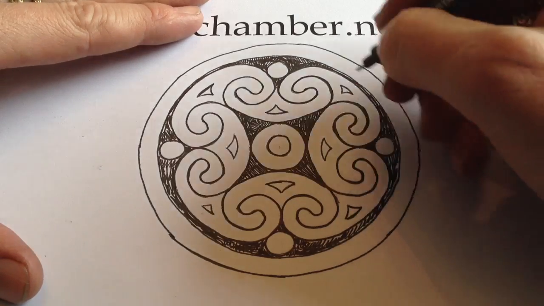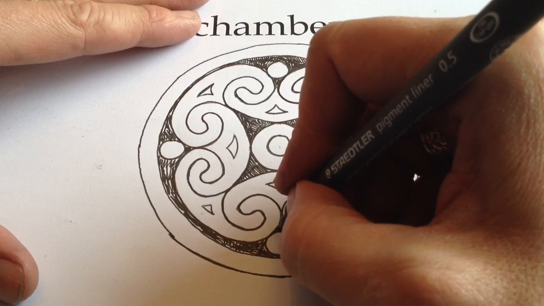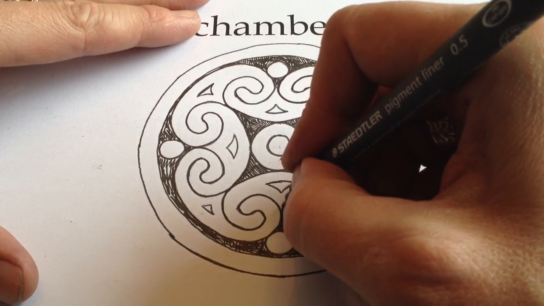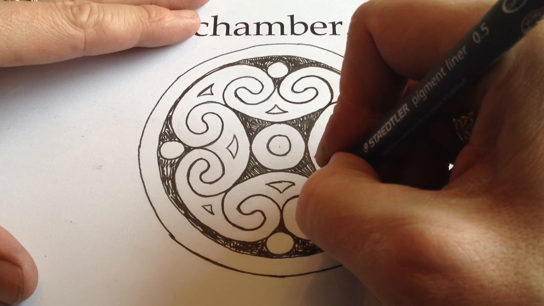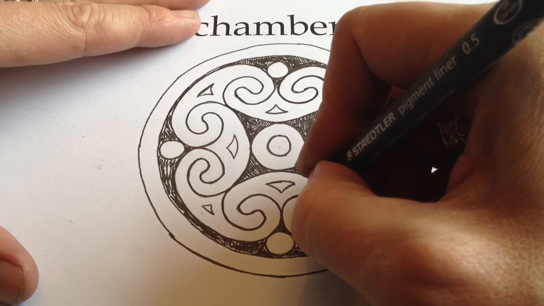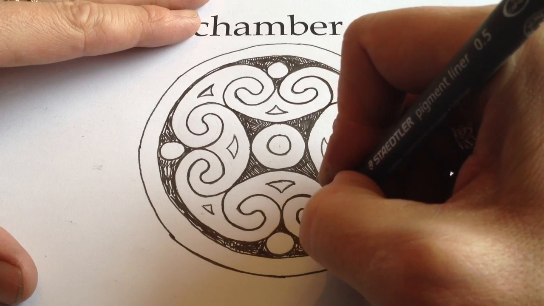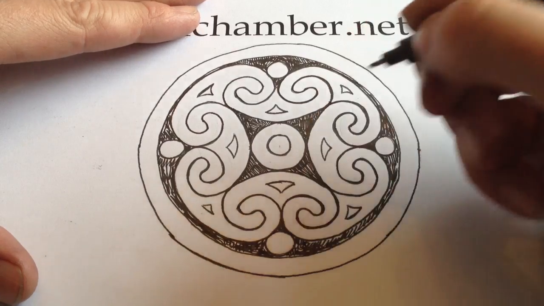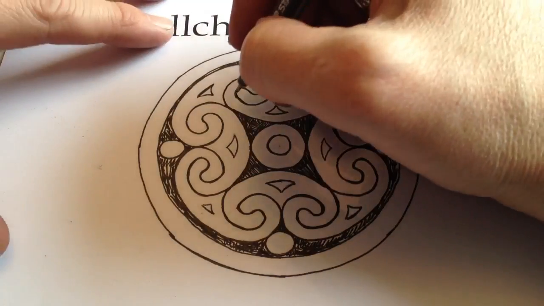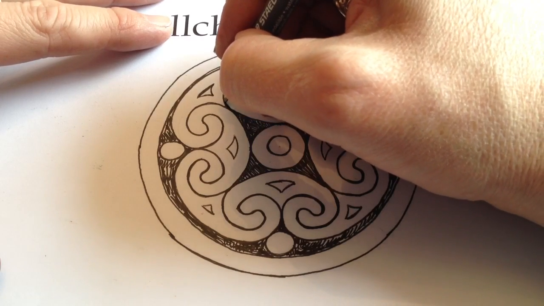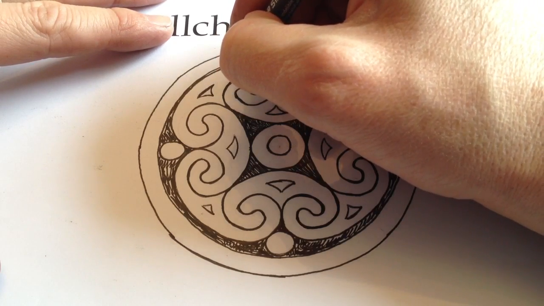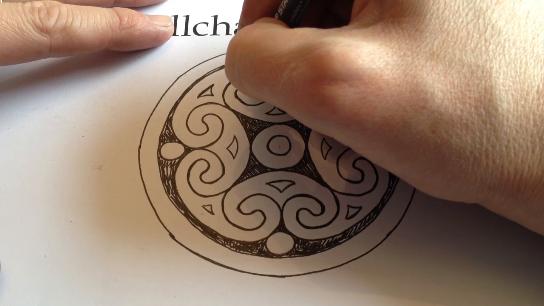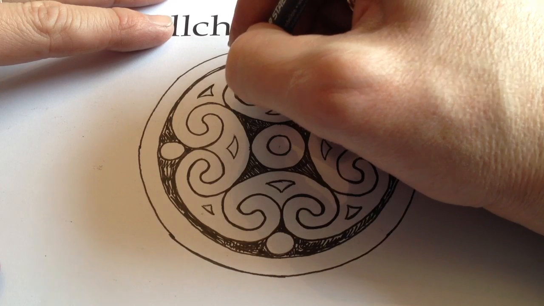So these little double spirals here are basically what I like to call labyrinths, because they spiral in and then spiral out. And when one uses a mandala, one uses it to meditate.